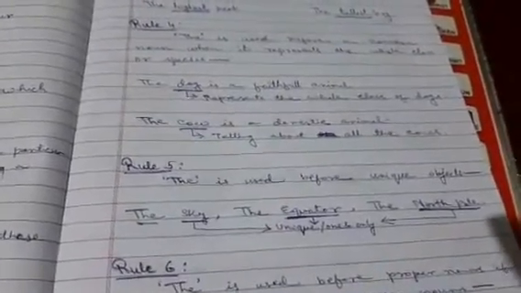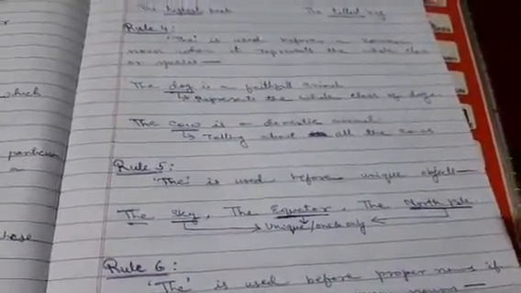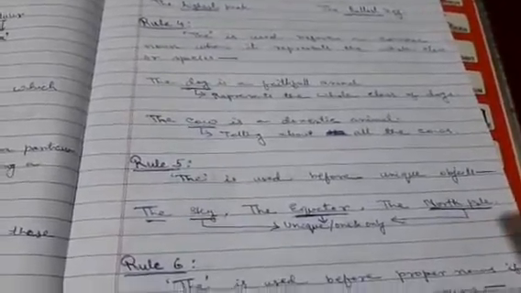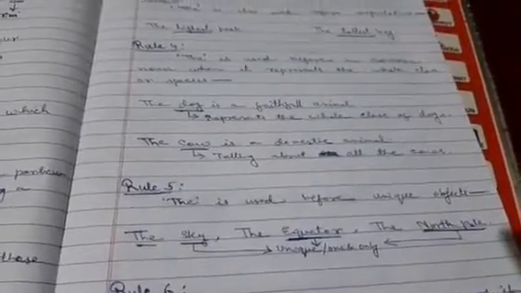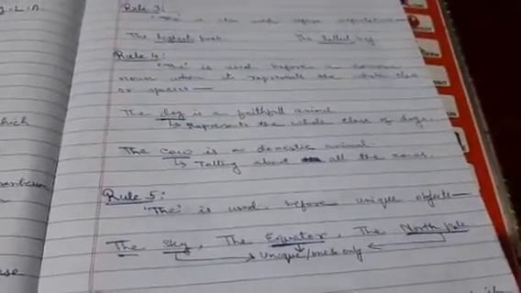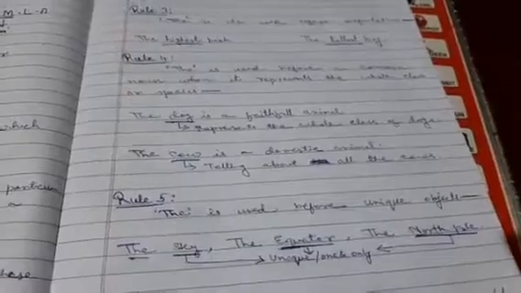Rule number 5. The is used before unique objects. Unique object means one and only. See the examples: sky, equator, North Pole, one and only in the world. Hence we are using the before them.